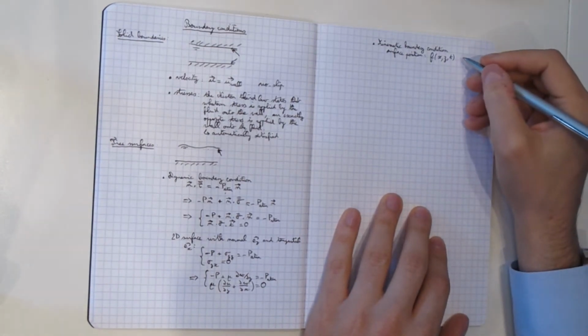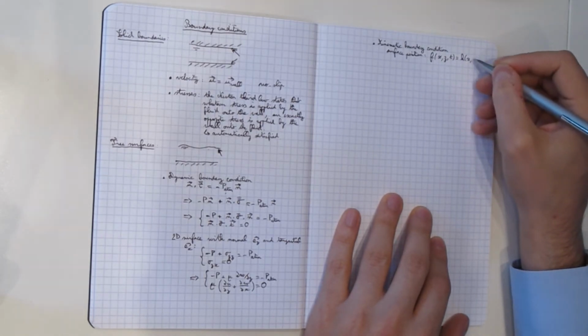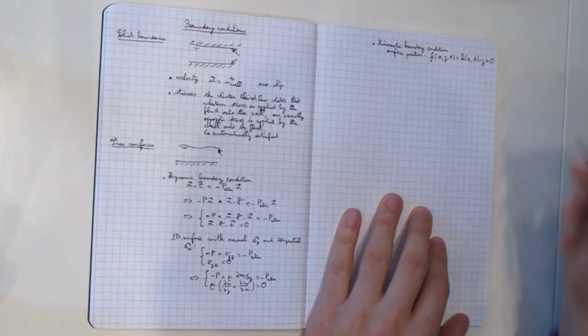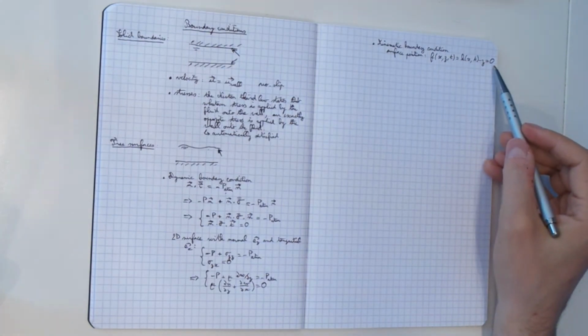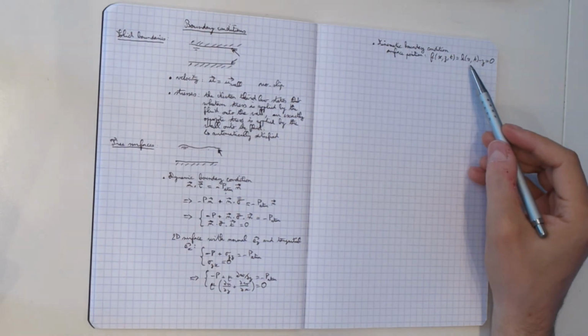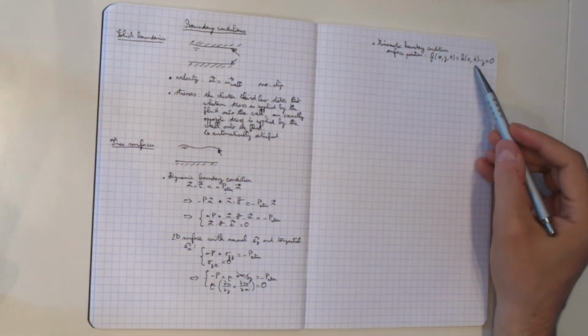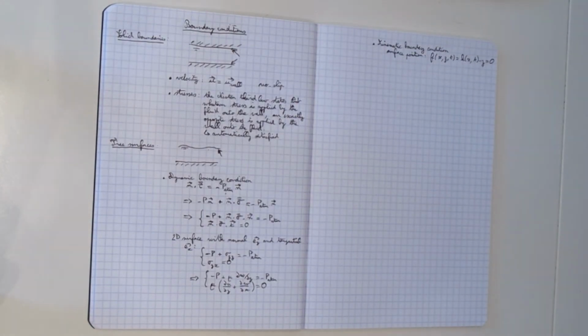And I'm going to say that this function f is a height, which depends on x and t, minus z, and that this is equal to 0. So this is the definition of the position of my surface. F equals 0, and f is h minus z, or z equals h of x and t. So h is the height of fluid.